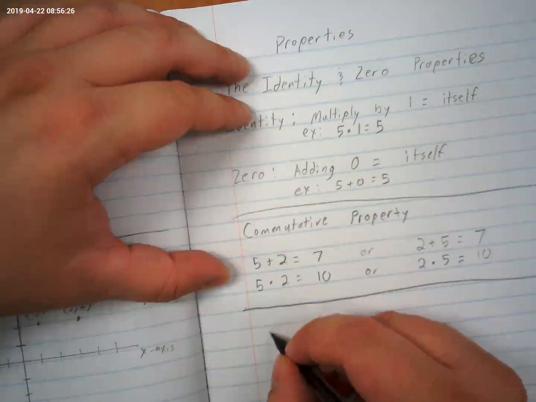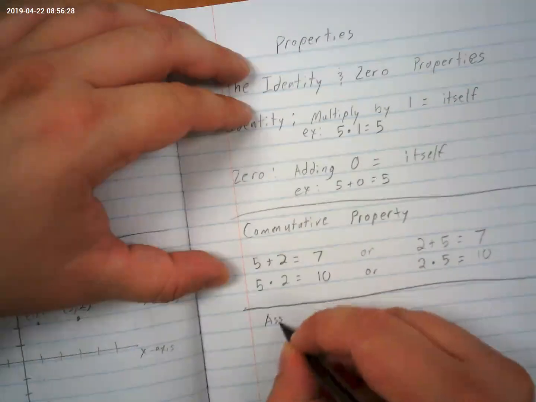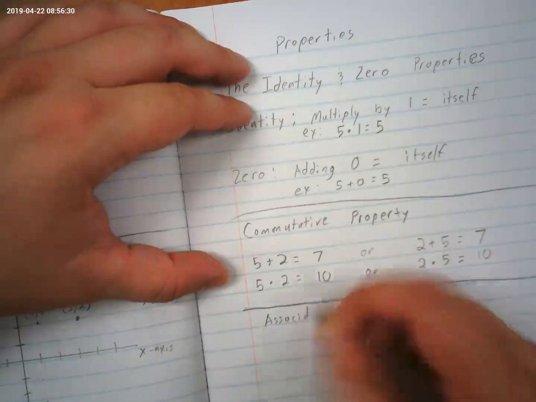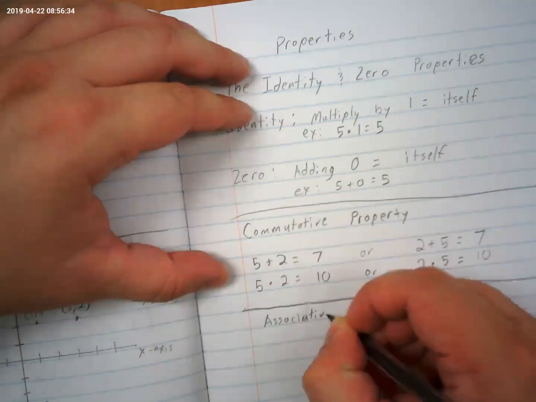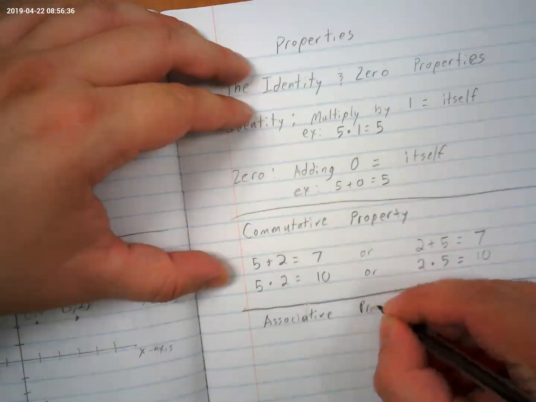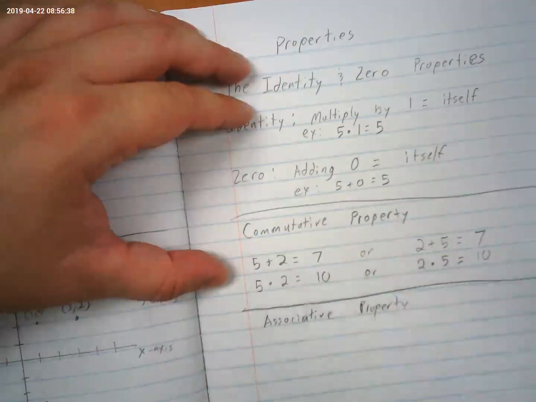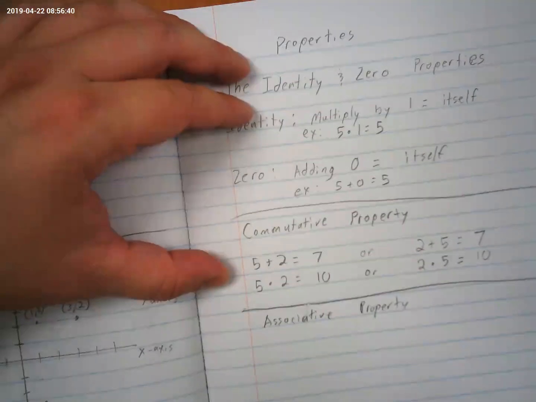Associative property. All right. So let's go ahead and look at the associative property.